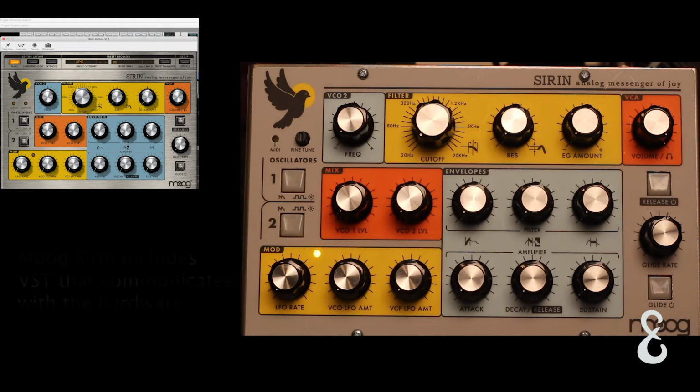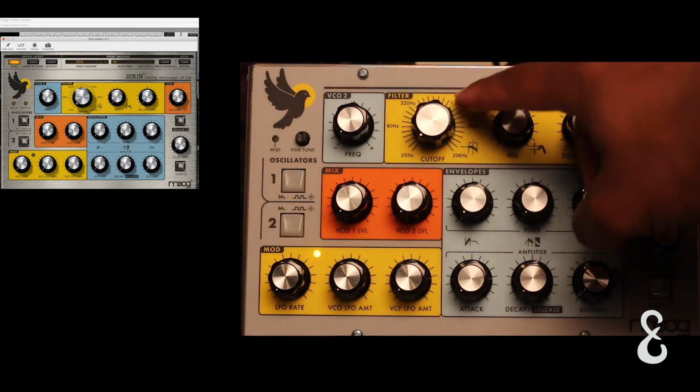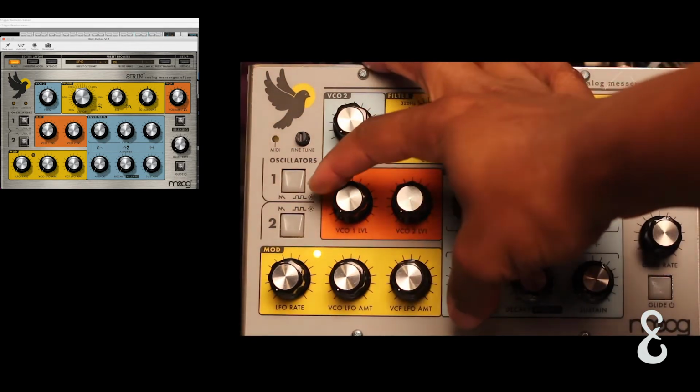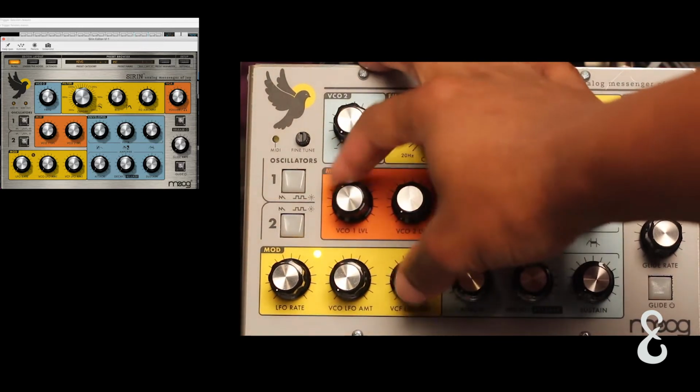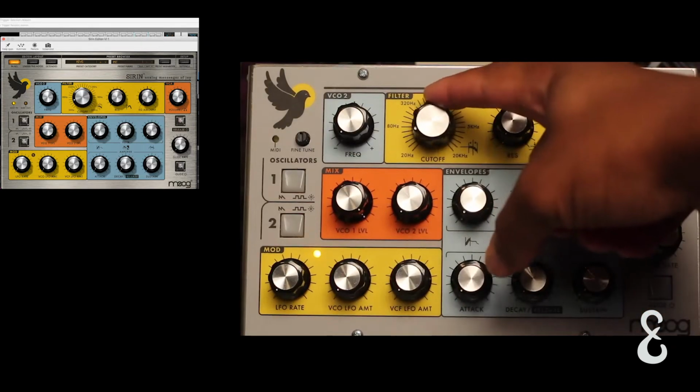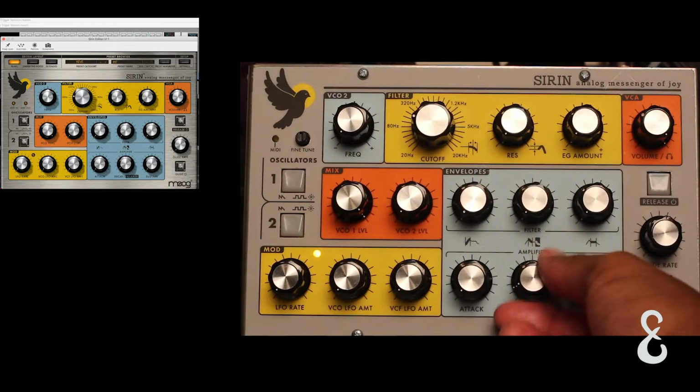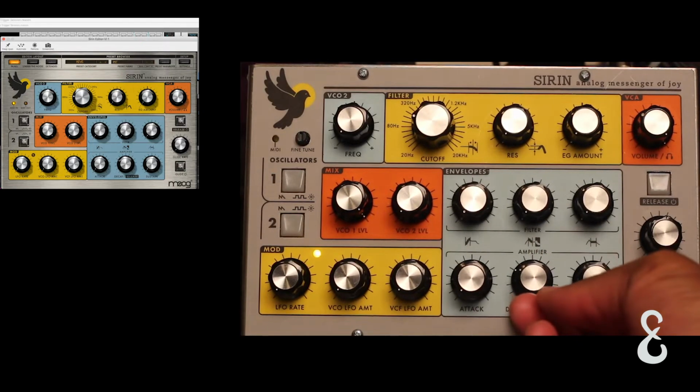Moog Sirin. So I have a C1 note on loop that's being triggered by the DAW, by Reason 12, through MIDI to the device. Now that the note is looping, we're going to start triggering our sound. We're going to take the VCO up, and then we're going to open up the filter. Now we're going to increase the decay and release.